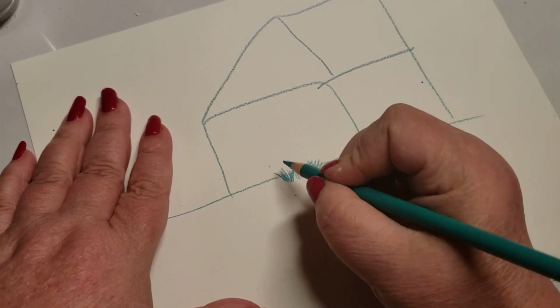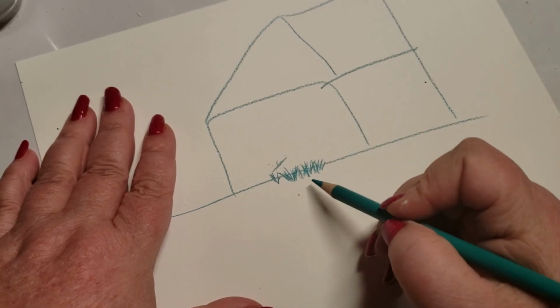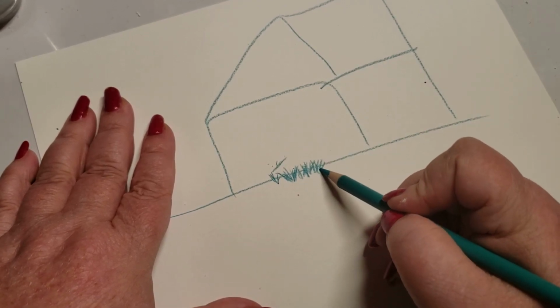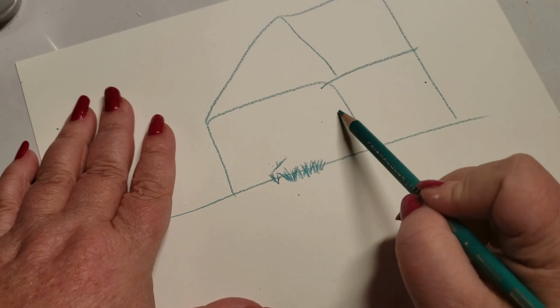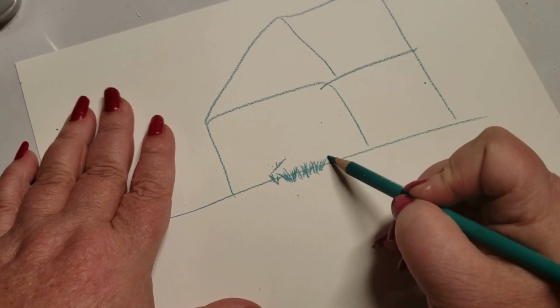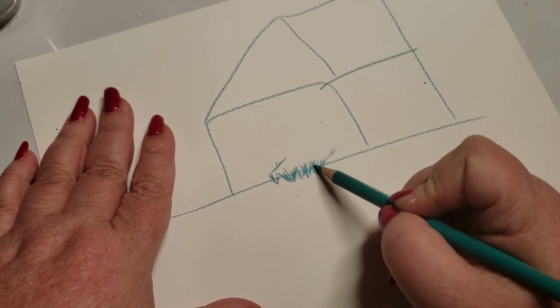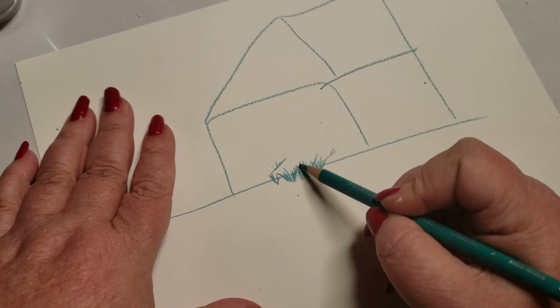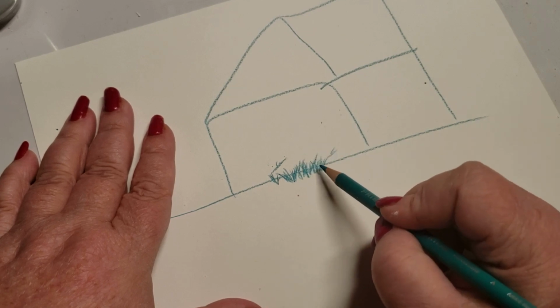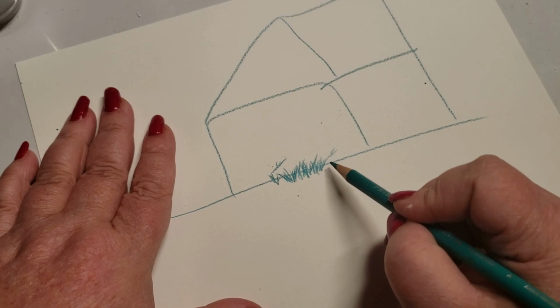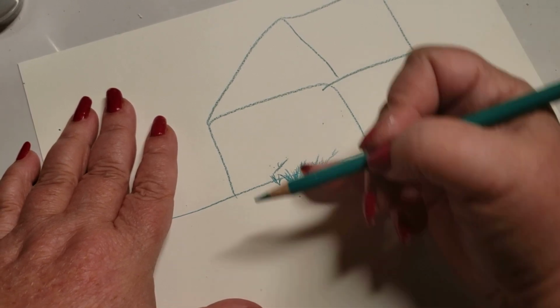I'm going to show you how to do grass, by the way. Your grass looks like this, and this is in the background, and I'm looking at the individual strands and blades.